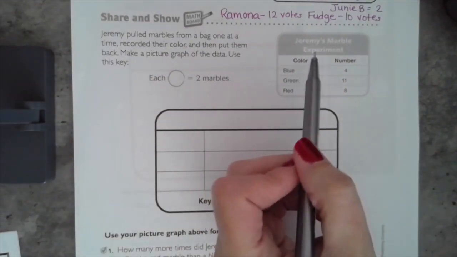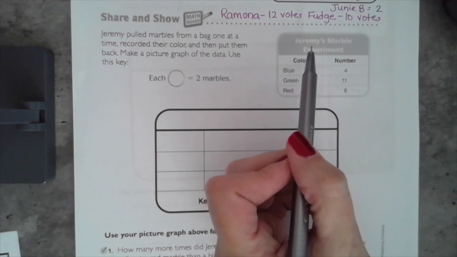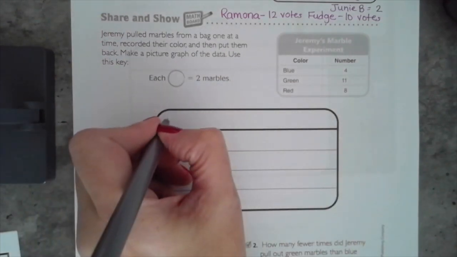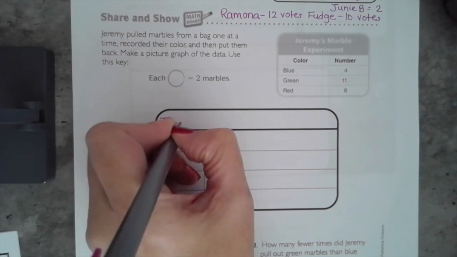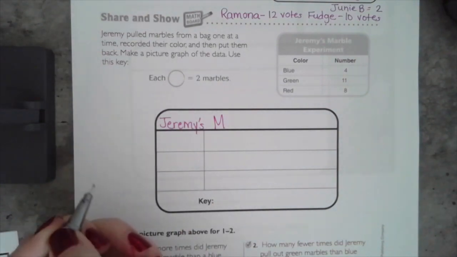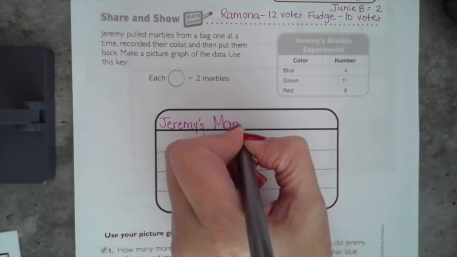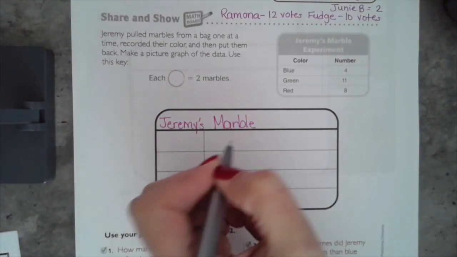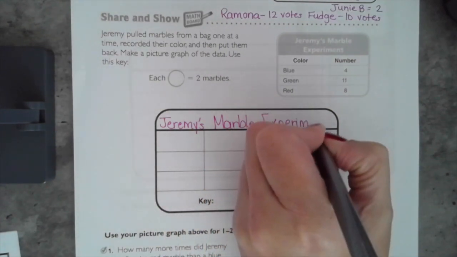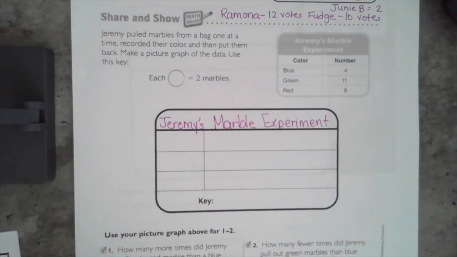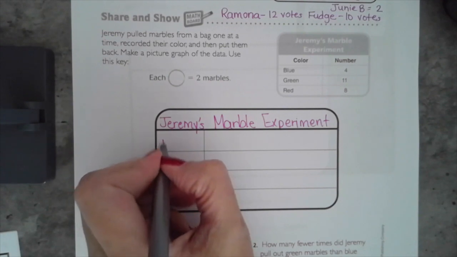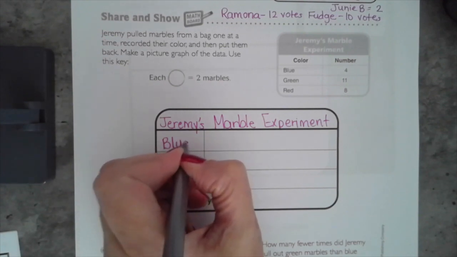Okay, so let's do the title, Jeremy's Marble Experiment. I like it. Let's see if I can fit it all on there. Remember, this is a title, so it needs all capital letters for the beginning of the word, just like a book title would. My labels are blue, green, and red. Remember, you can pause this at any time as you write these down.